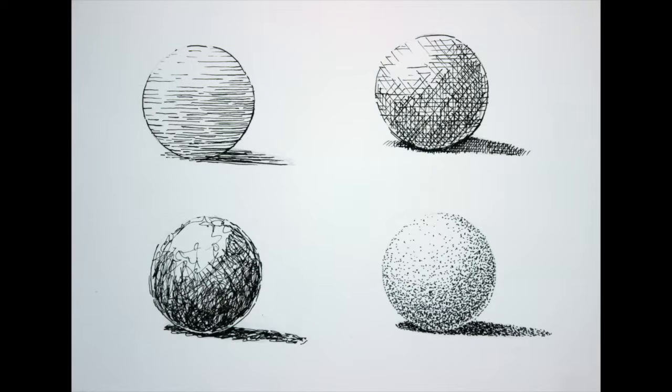No matter what pen and ink technique you choose to use, it's best practice to pick a technique and stick with it throughout the entire drawing to create harmony and unity in the piece. I hope this short demonstration has helped you in the decision-making process of what you might choose to use in your own pen and ink drawings.